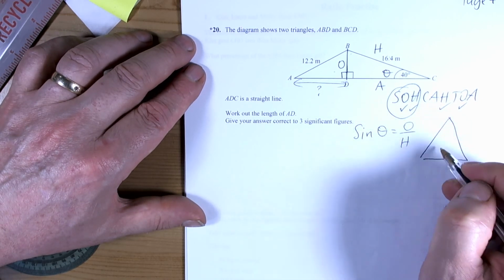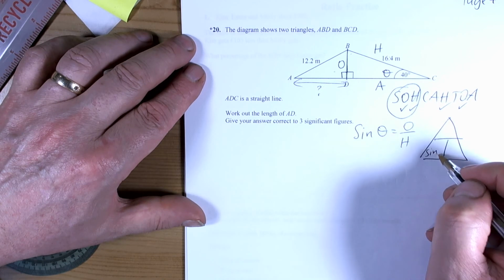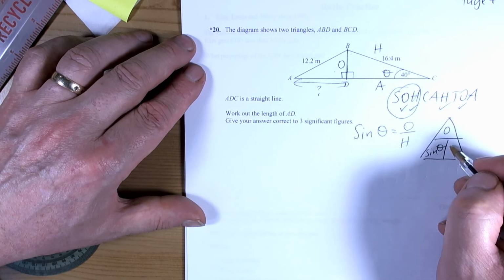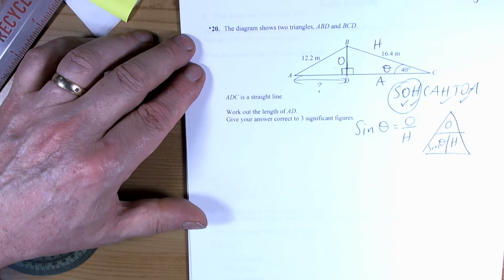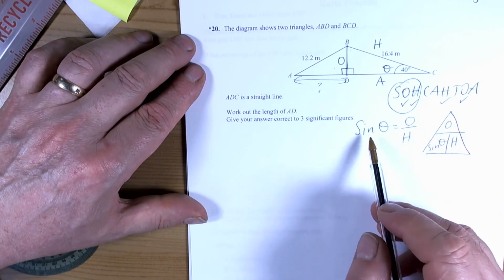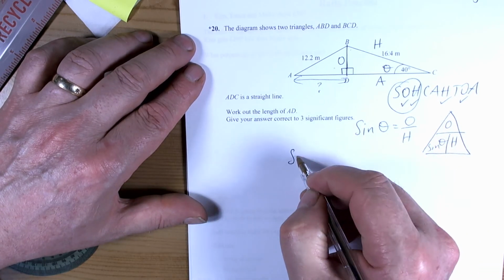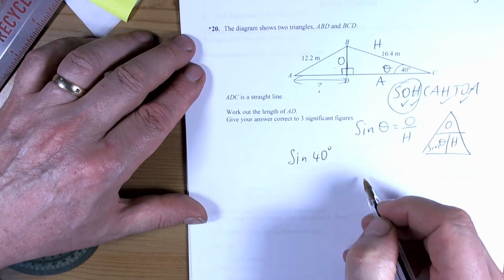Now when you want a length, the triangle for the sine cosine functions is quite useful to decide on which letters go where and how you rearrange. So let's have a look what we're told. Well, we're told the angle we're dealing with is 40 degrees.